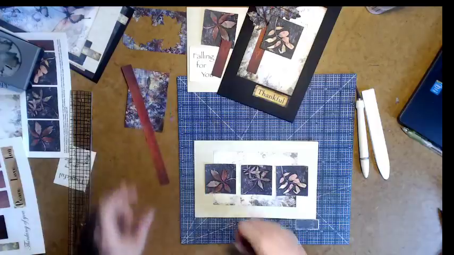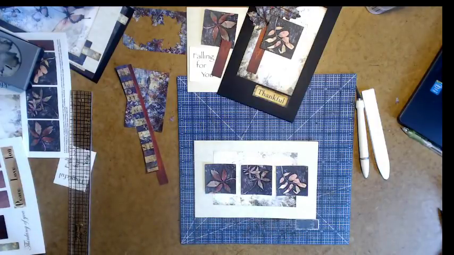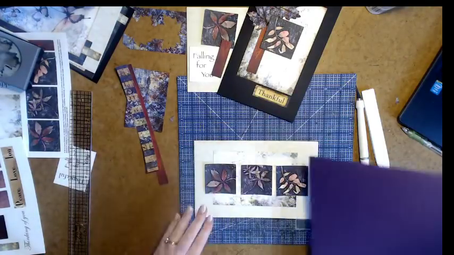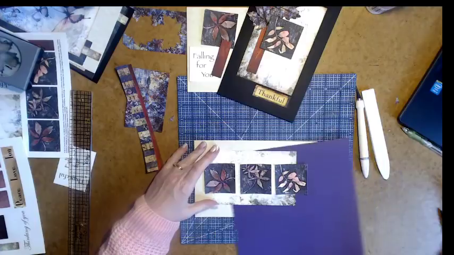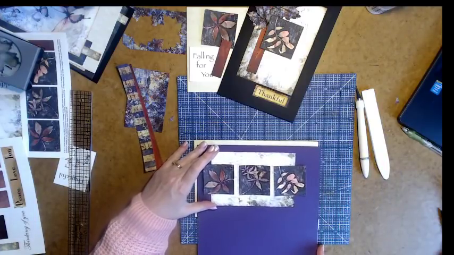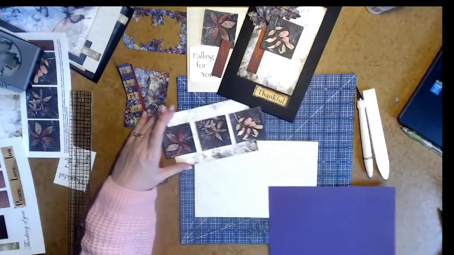You know what you might do too is you can also add color cardstock. Let me grab a piece. I think I have a purple piece over here. Oh, I pulled that out without it all falling over. Amazing. So I can maybe put some purple back behind there. I kind of like how that looks.